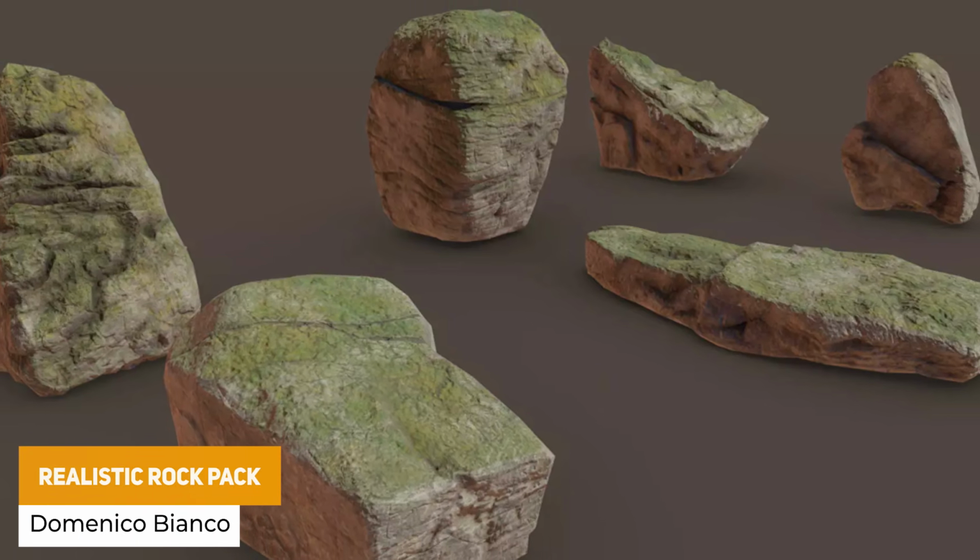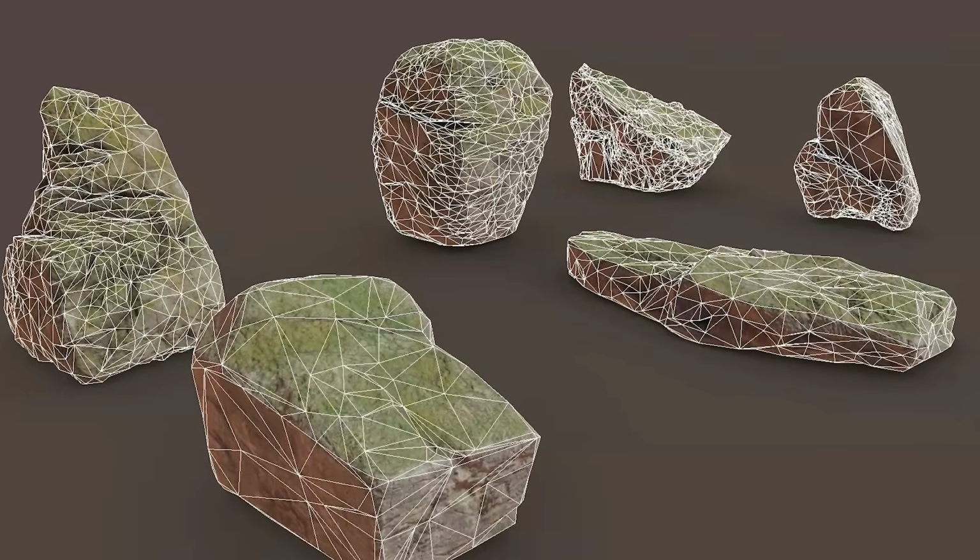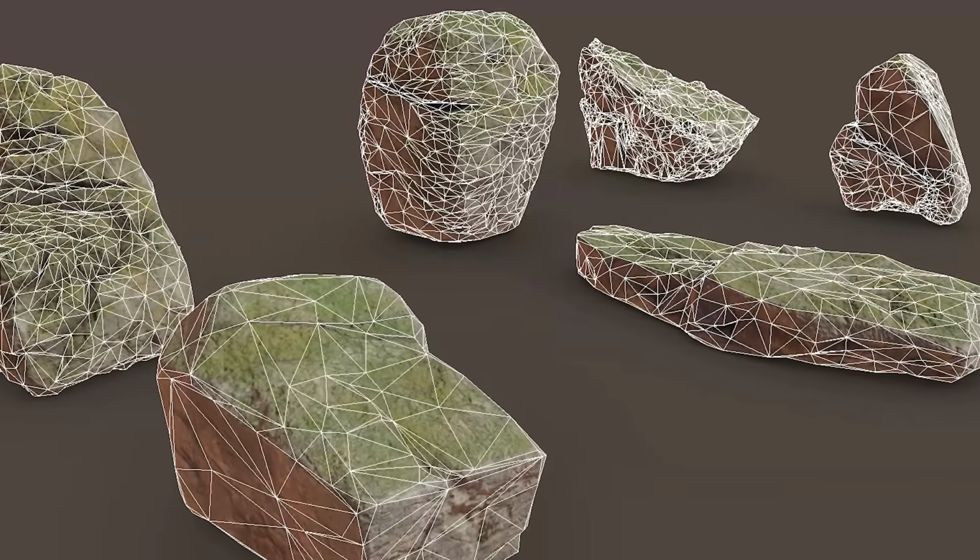We've got the realistic rocks pack. I always like to add something like this, so it's 12 different variations of rocks, which are kind of moss colored as well. Anything from mountains, cliffs, or outdoor specific scenes.